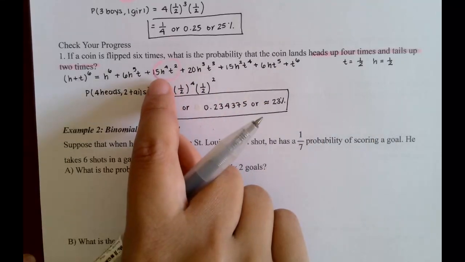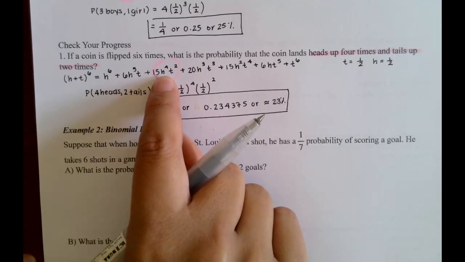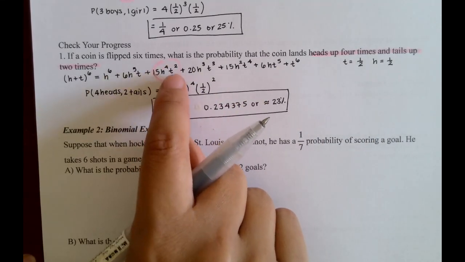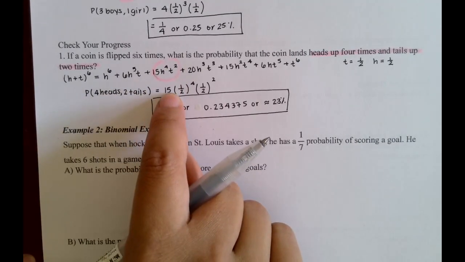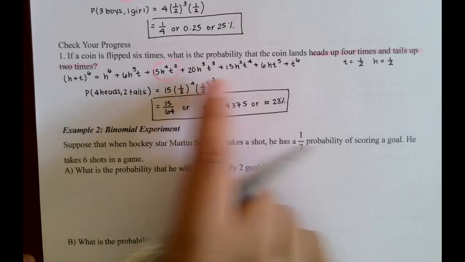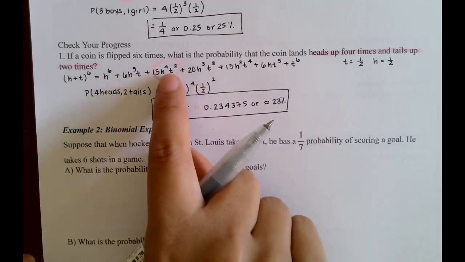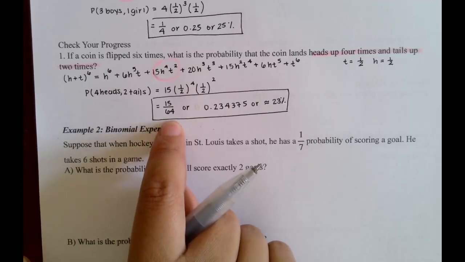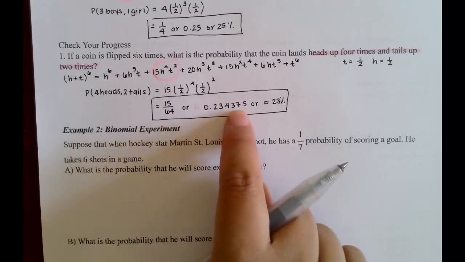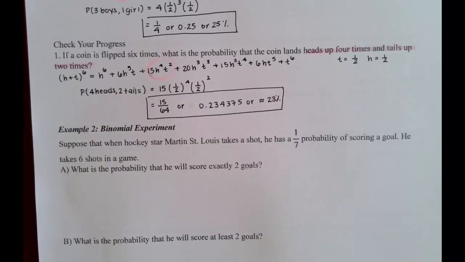And then here, H to the 4th, T squared, right? Heads 4 times, tails 2 times, so I want this one here. So that's why we see 15. Heads is 1/2 to the 4th, tails 1/2 to the 2nd. Multiply that together, that gives me 15/64, which is approximately 23%.